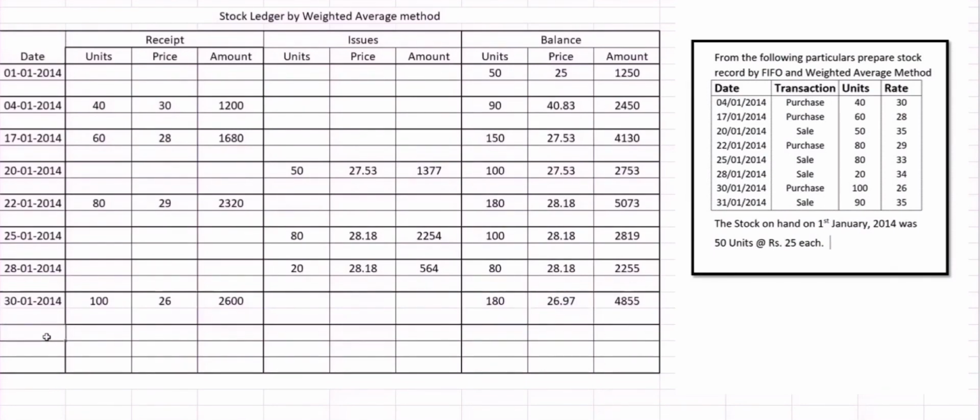Now next transaction is on 31st January 2014. There is a transaction of sales. We are issuing 90 units at the rate of 26.97. Hence the cost will be 2,427. So remaining units will be 90 units at the rate of 26.97, and the cost of the same will be 2,428.